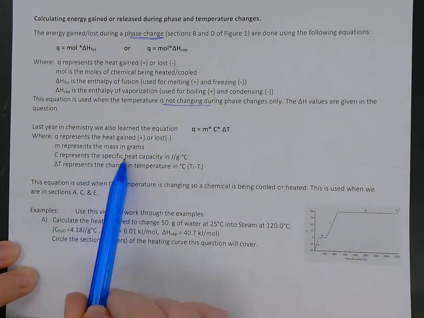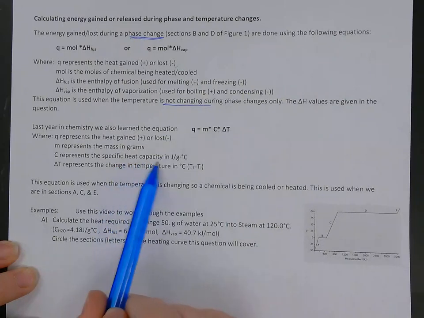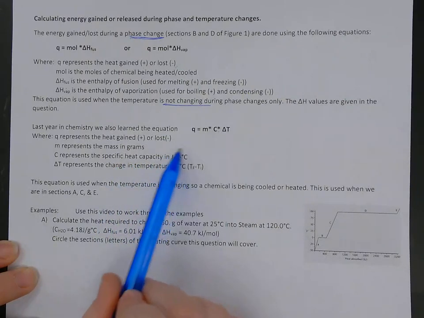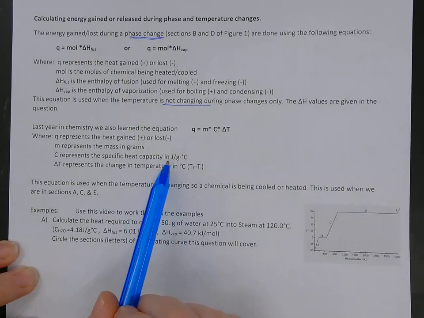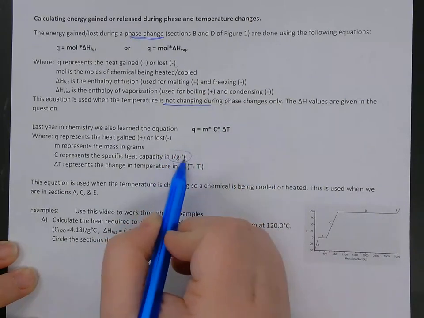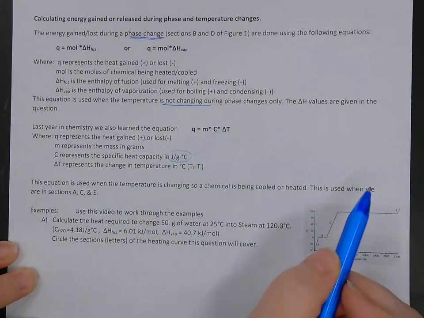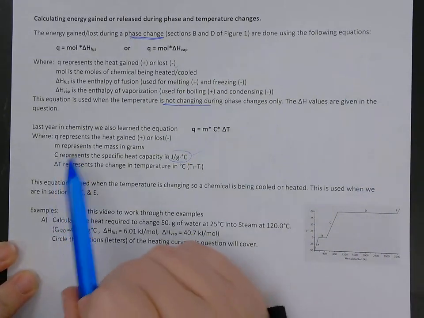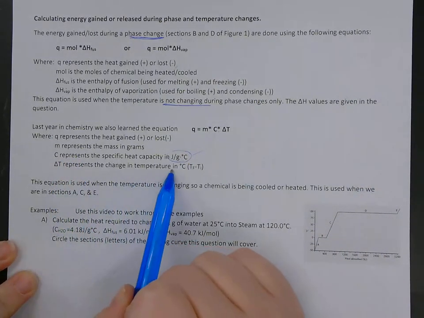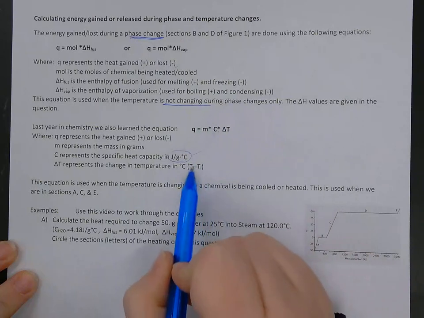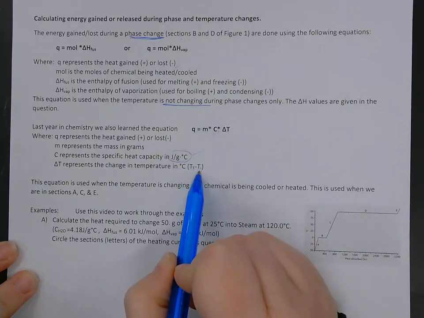C is going to represent the specific heat capacity or specific heat. Its units are joules per gram degrees Celsius. So I always remember this is the more complex unit, and that is what C represents. Okay, it has the complex units. And delta T represents the change in temperature in degrees Celsius, which is final minus initial temperature.